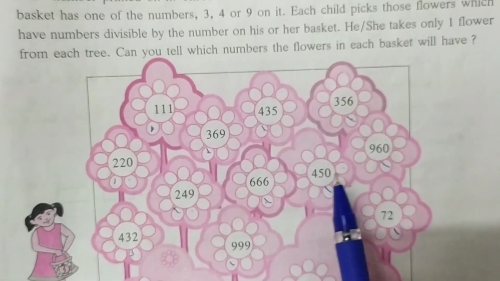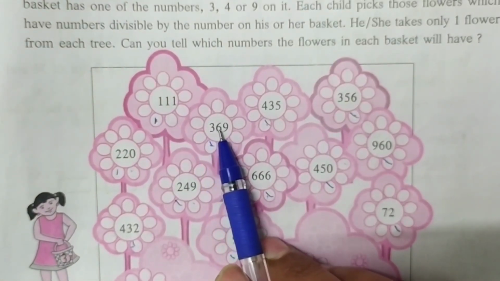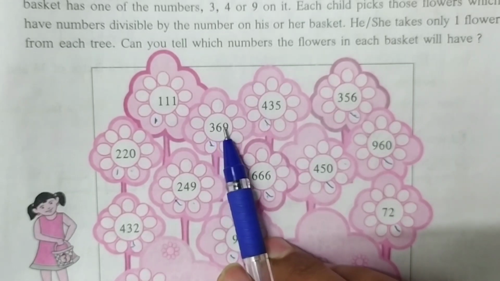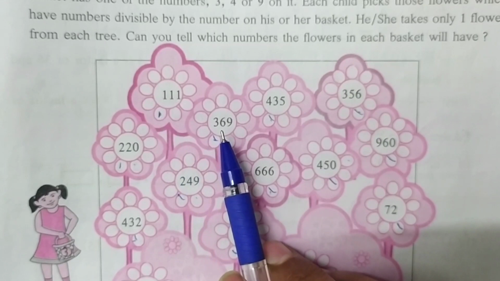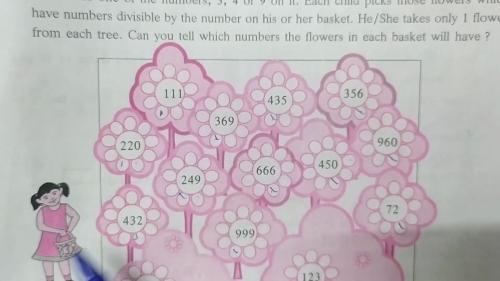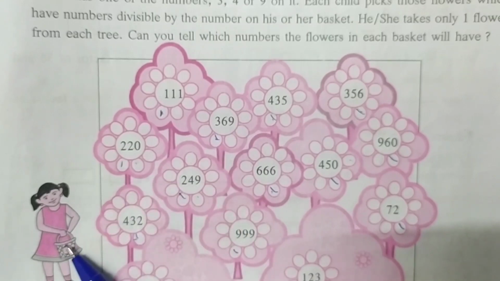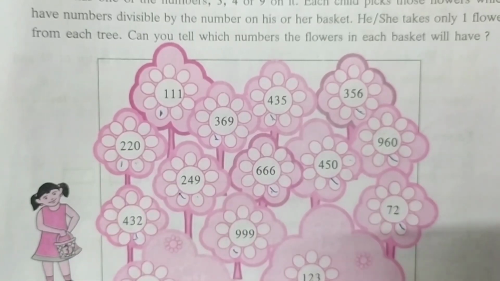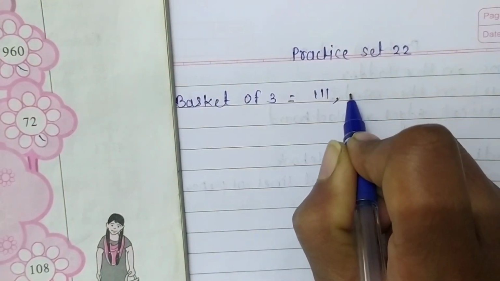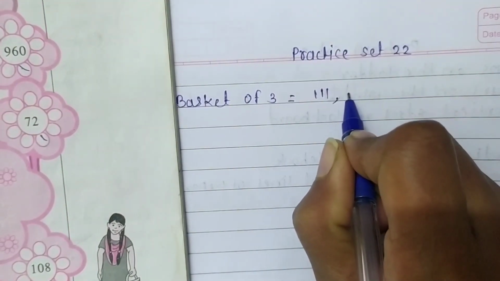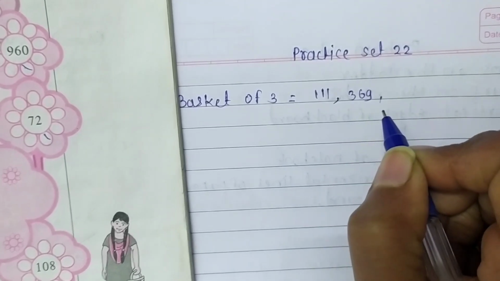Then the second flower is 369. Let's add these digits. 3 plus 6, it's 9. 9 plus 9, it's 18. 18 is divisible by 3. So this girl can take this flower also in her basket. So right here, basket of 3, 369.